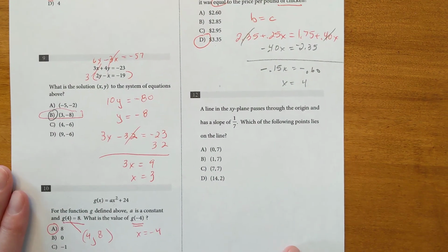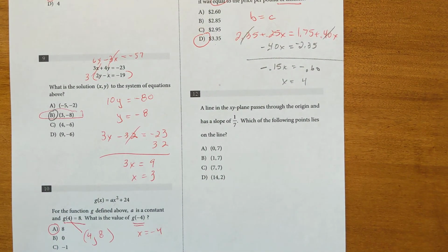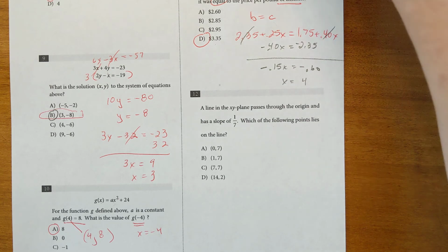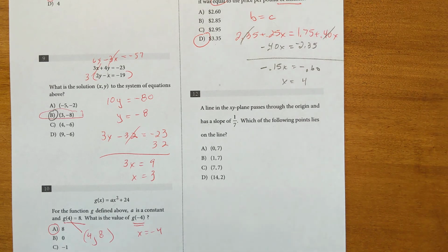Last one today. Again, if you want to keep going with this, go on to lesson number 2, and it gives you the rest of them to number 20. Okay, number 12. A line in the xy plane passes through the origin and has a slope of 1/7. Which of the following points lies on the line? Okay, the answer to number 12 is D.